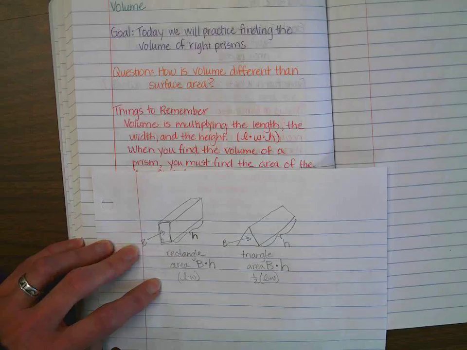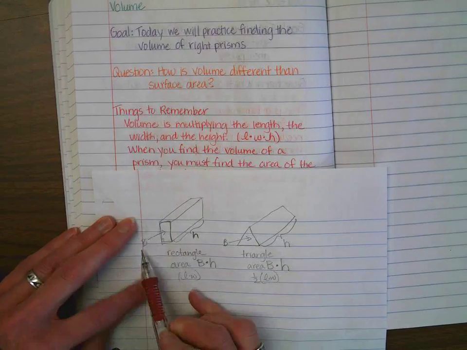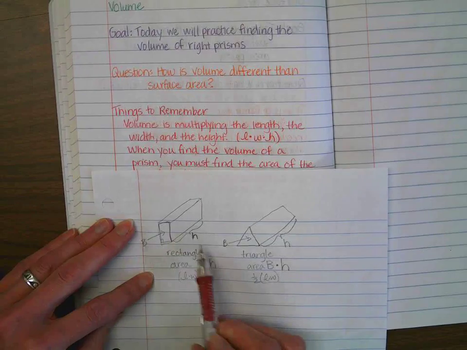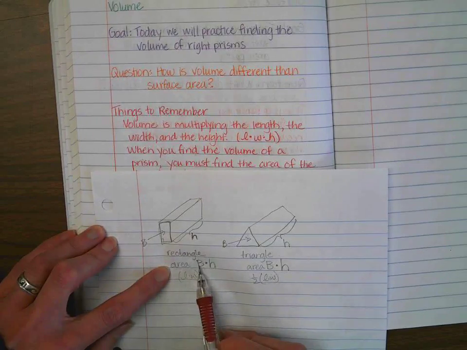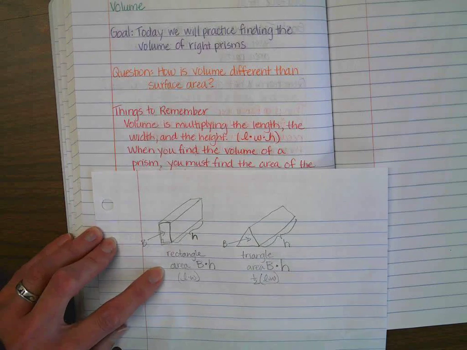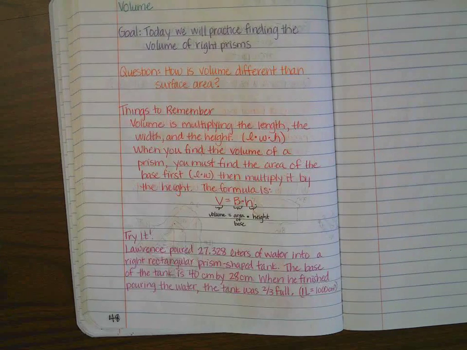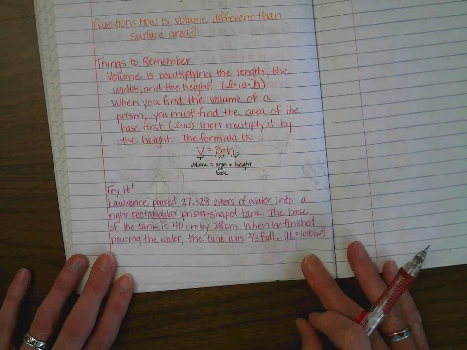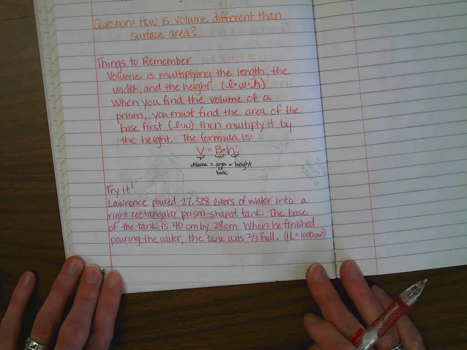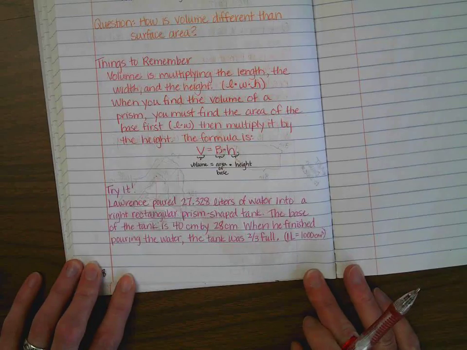Volume's a little bit different in 6th grade because in 6th grade you just do length times width times height. In 7th grade, you're working with V equals big B times H, and the big B stands for the area of the base. So there's one challenge problem. I'm not going to help you with it. I want you to try it all on your own, and then we'll work on it together in class when you get here.